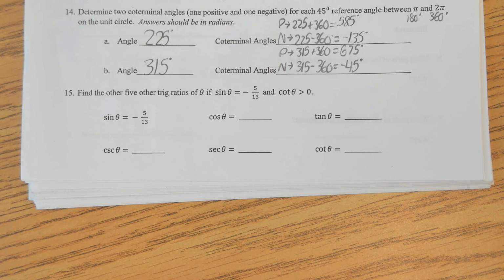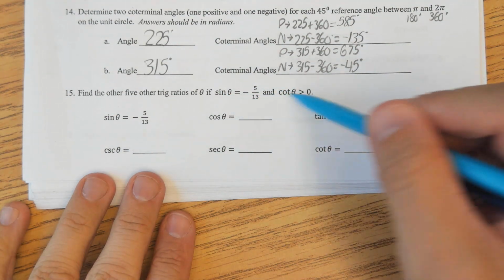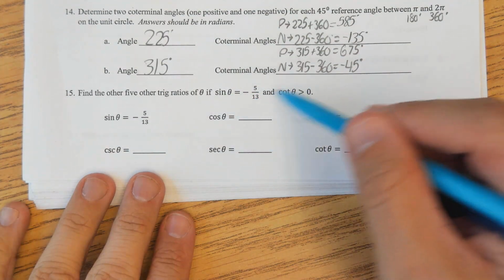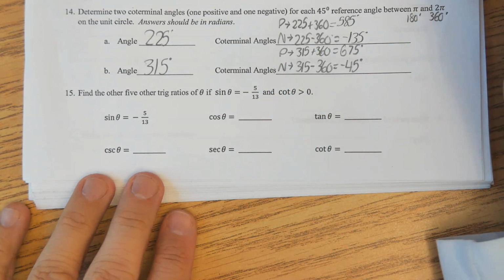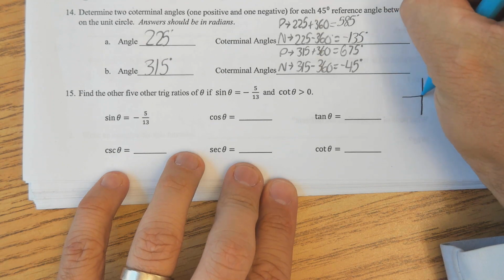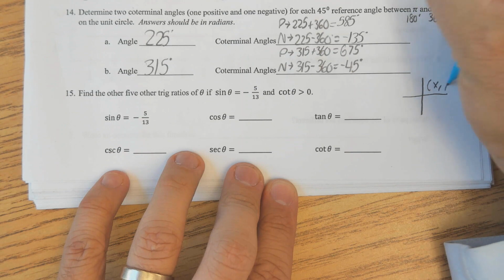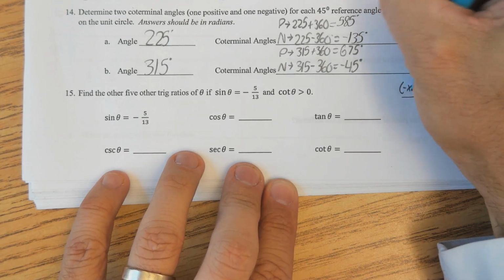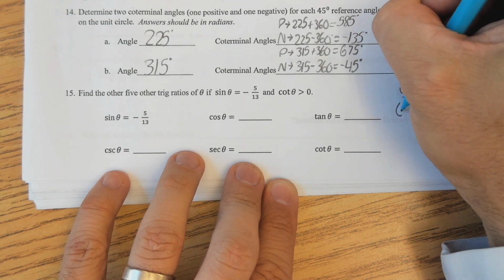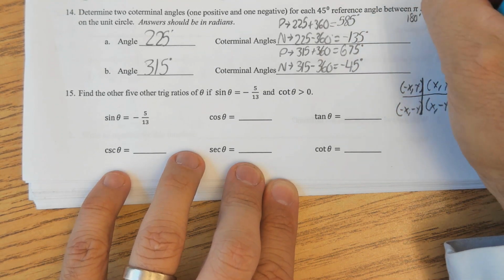All right, so find the other 5 trig ratios of theta if sine theta is equal to negative 5/13 and cotangent is greater than 0. So I need to find where my triangle falls based on these two. They have to have something in common. What quadrant do they have in common? Well, real quick here, if you use your unit circle, our quadrants here. We know in quadrant 1, x is positive, y is positive. Quadrant 2, negative x, positive y. Quadrant 3, negative x, negative y. Quadrant 4, positive x, negative y.